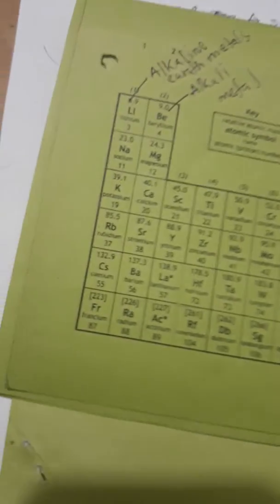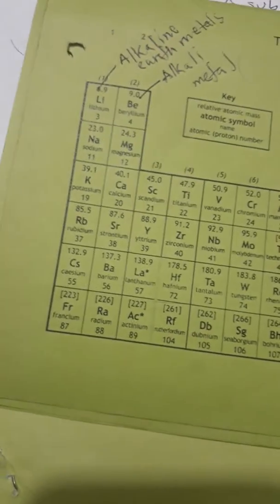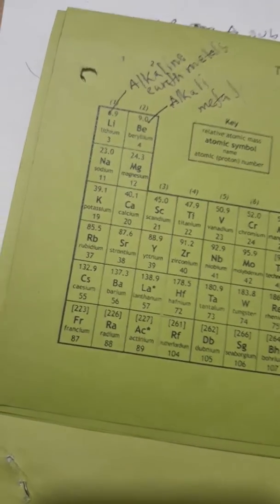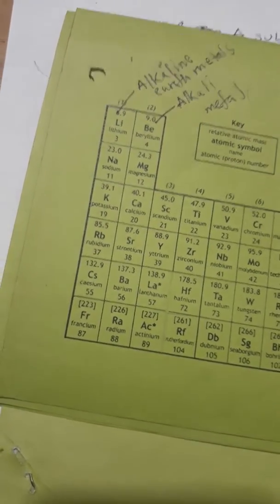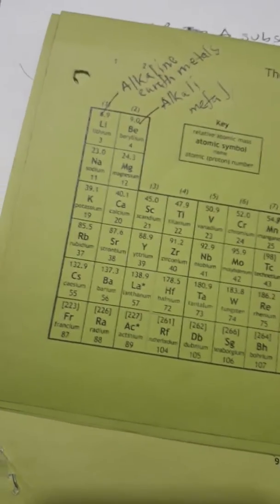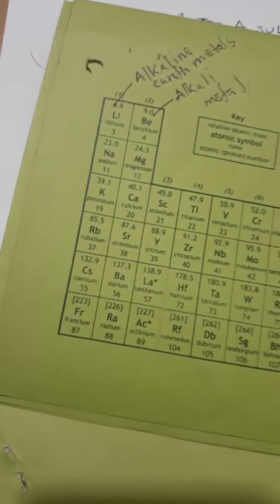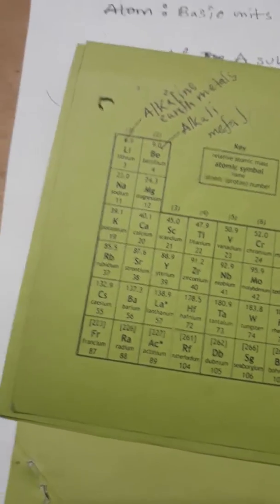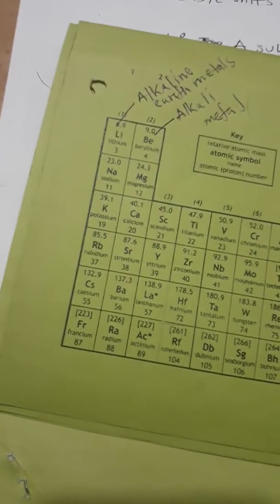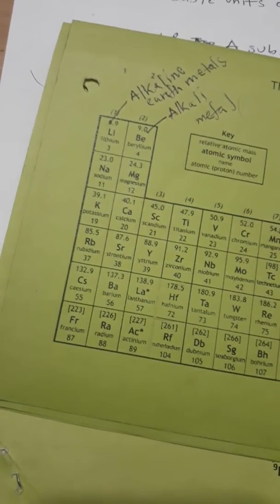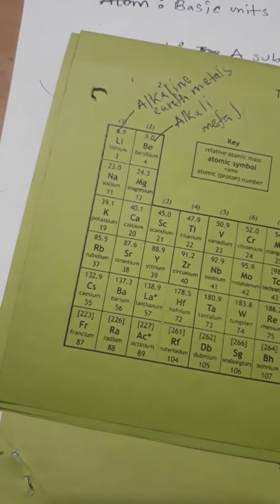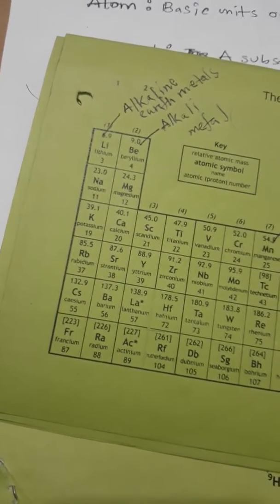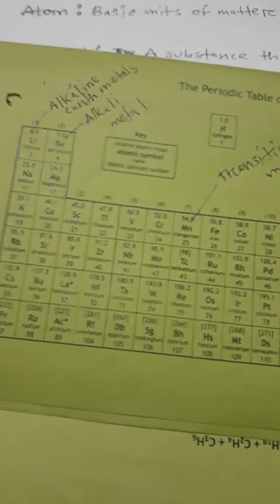Now, why is group 1 called alkali metals? When group 1 reacts with water, they form alkali. Because when group 1 reacts with water, they actually form an alkaline solution. That is why group 1 is called alkali metals, and group 2 is the same as well.